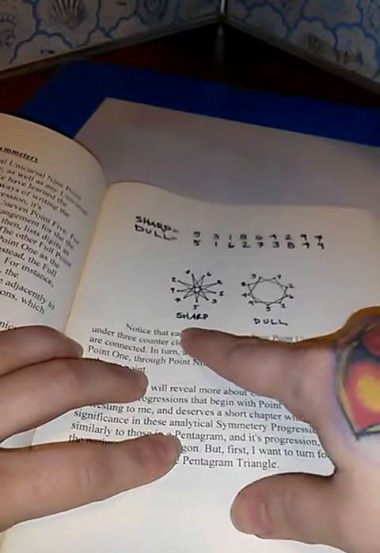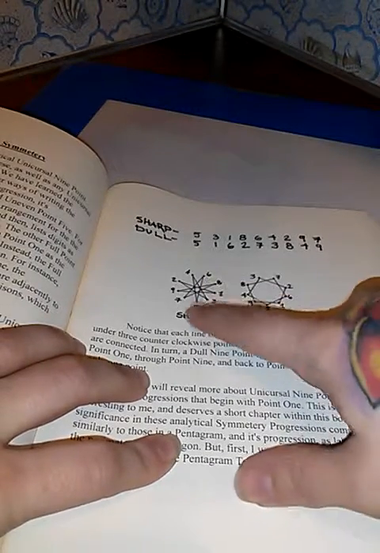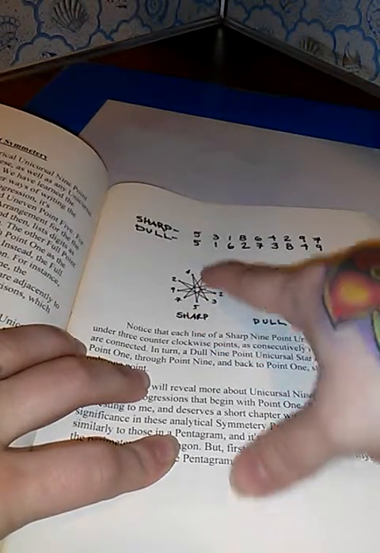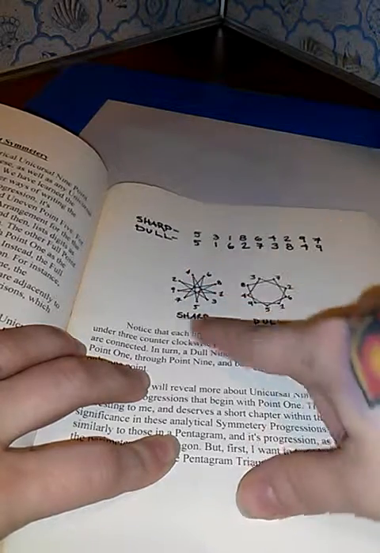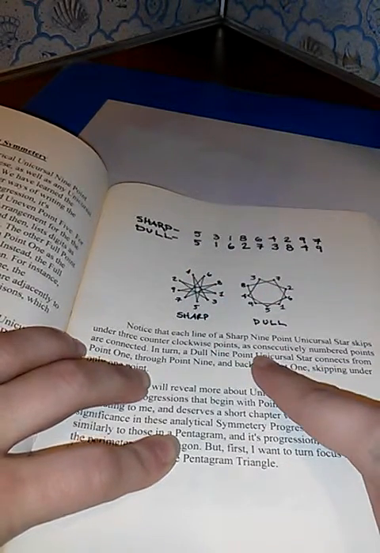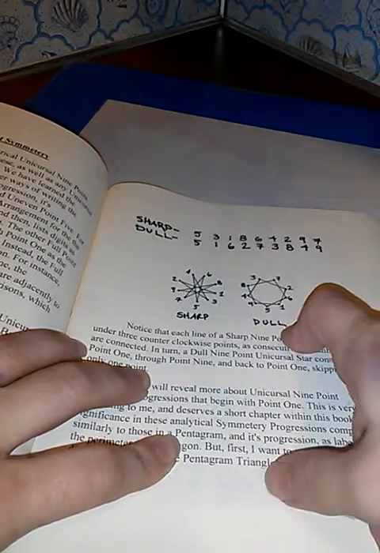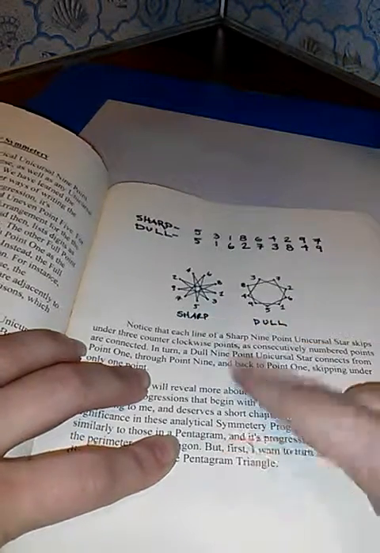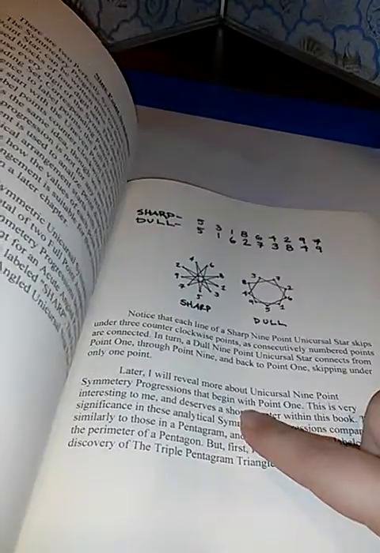You have your sharp stars and your dull stars. And for sharp 9-pointed stars, you cross over 3 points to connect them unicursally. And the dull stars, you cross over 1. And the same for dull is with 7, you cross over 1, but for sharp, you cross over 2. And so there's some interesting things there.